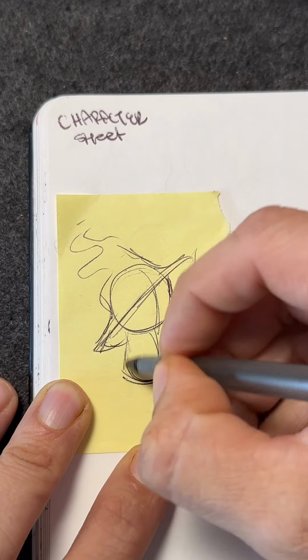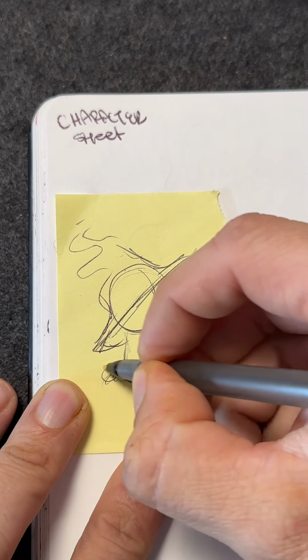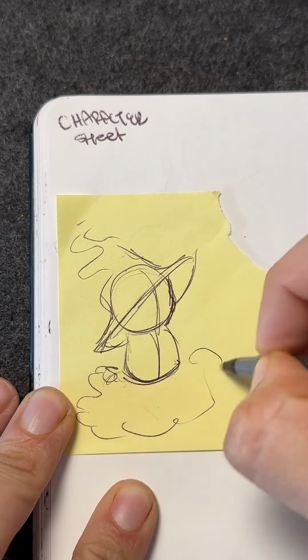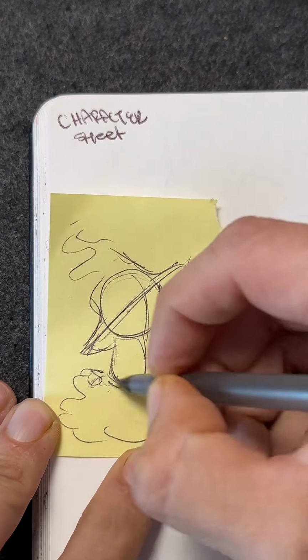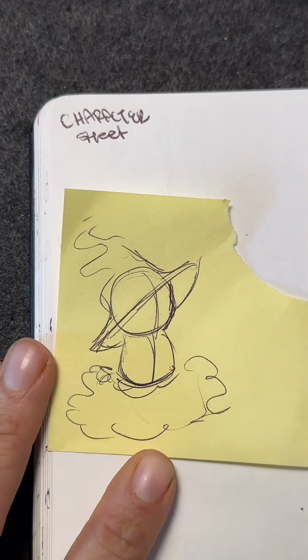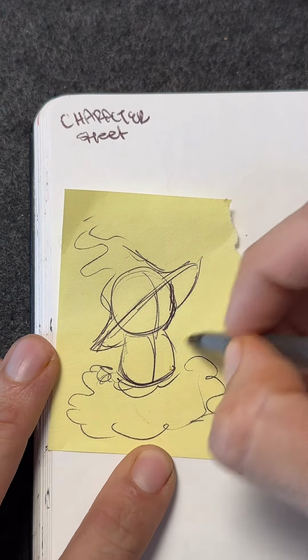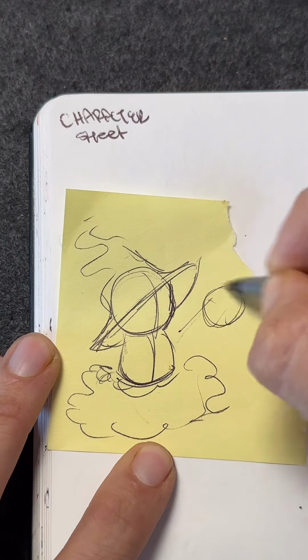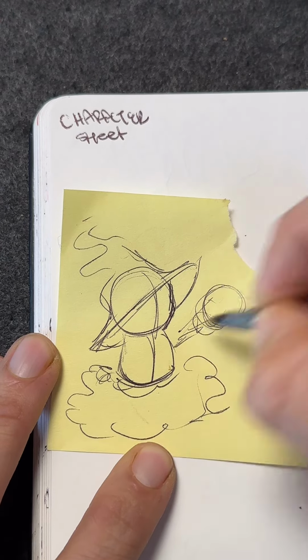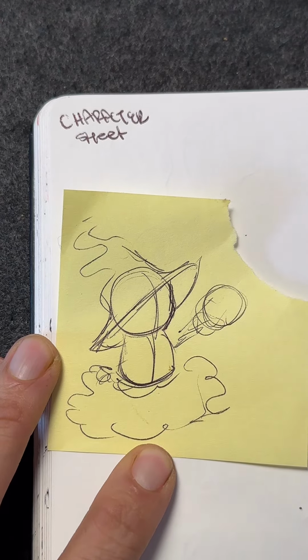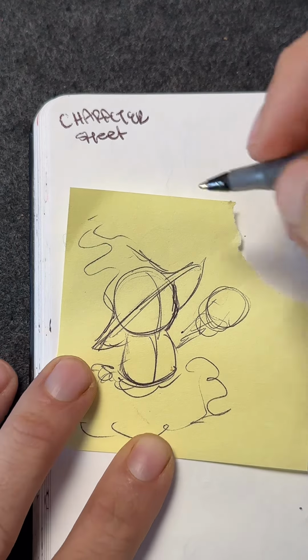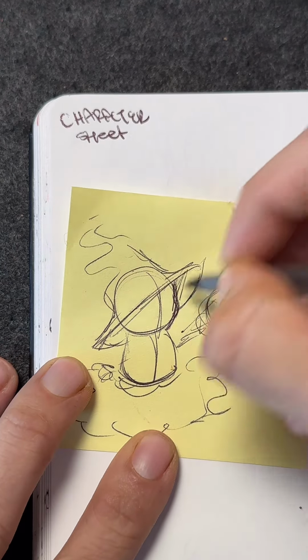So, and he wants him to ride like a cloud as well. So, this is the general concept of what we're going to be playing around with, and he might have some sort of magical stick. So, that is going to be the very first things that he mentioned.